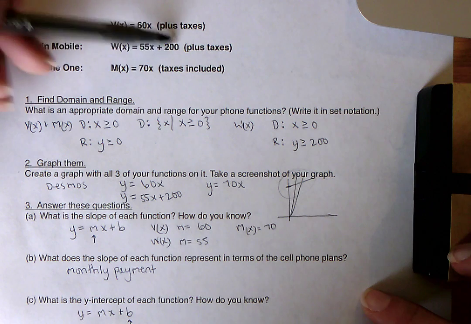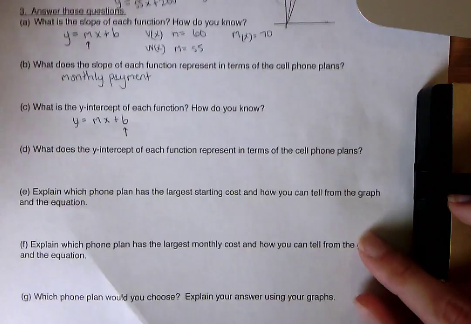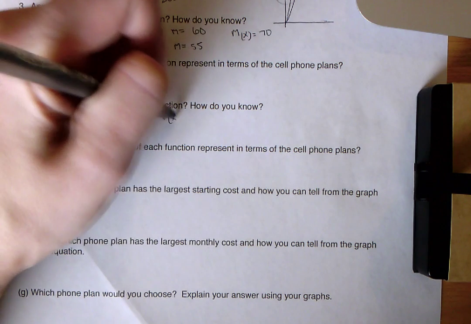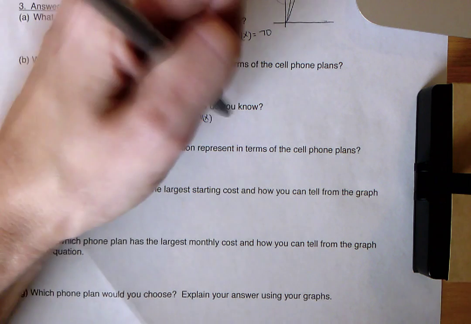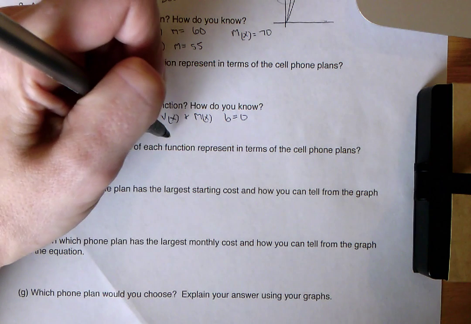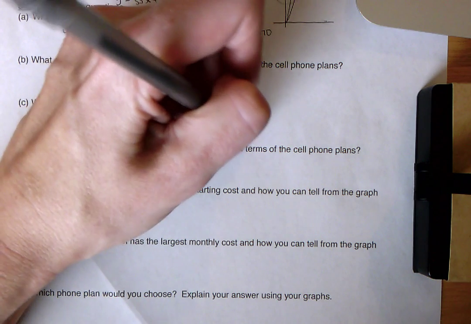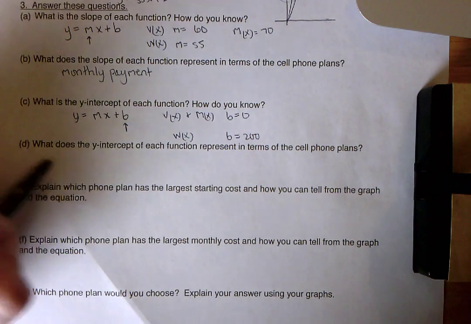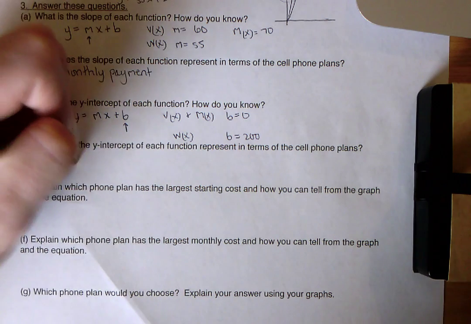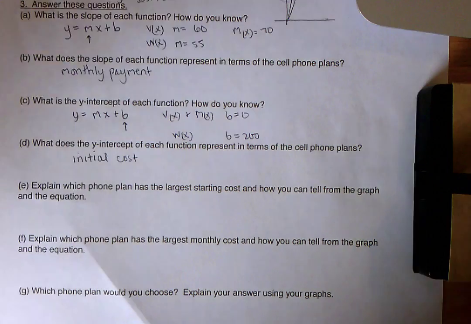But this one has a plus 200. So that's the Y-intercept for that one. So for V of X and M of X, the Y-intercept B is equal to 0. And then for W of X, B is equal to 200. What does that represent? It represents the initial cost that you'd have to pay, maybe for the phone or something like that. So it's a one-time initial cost.